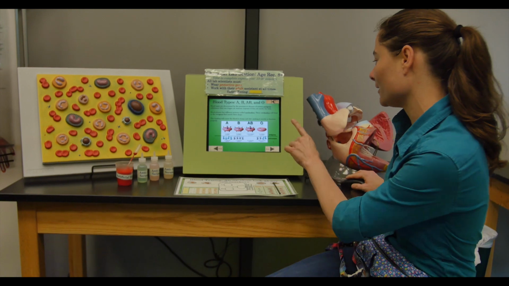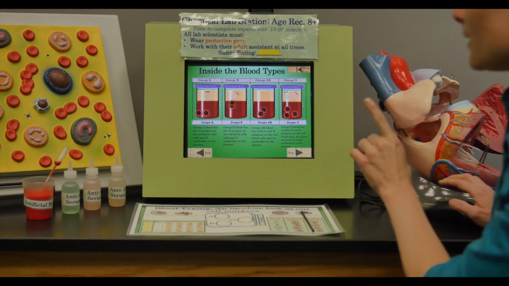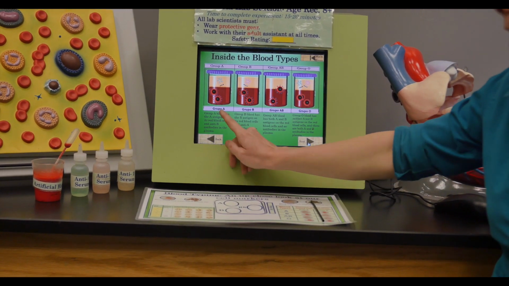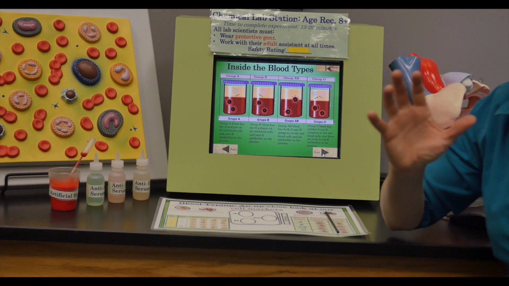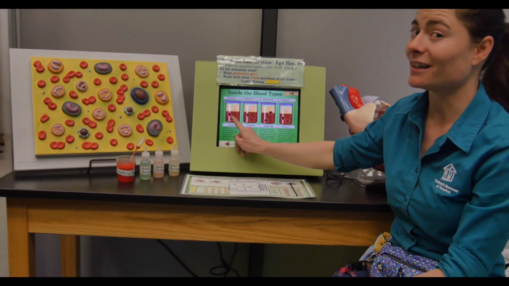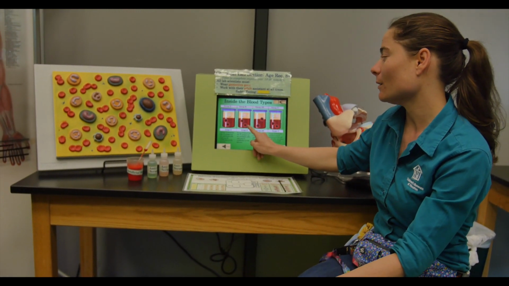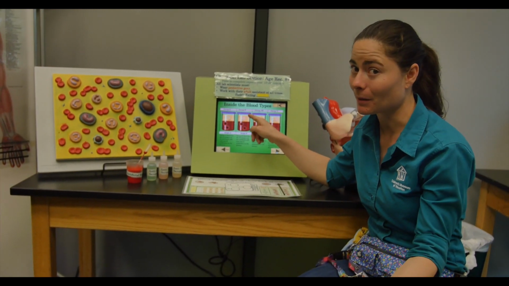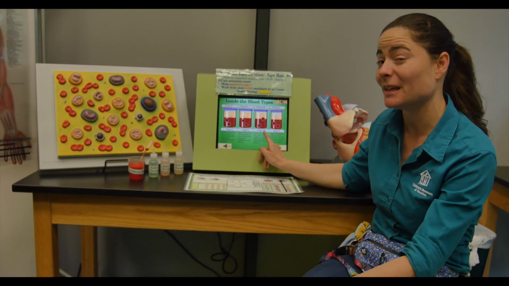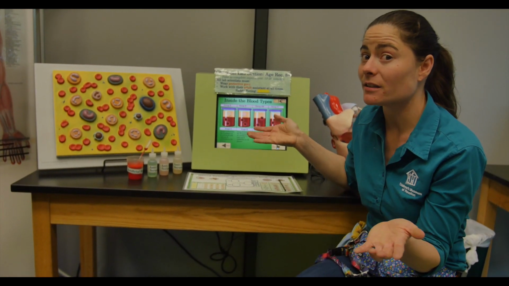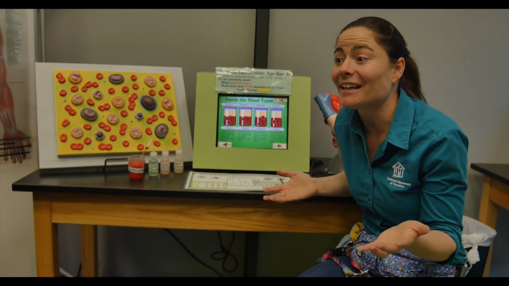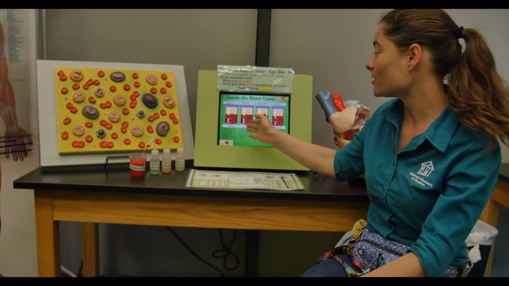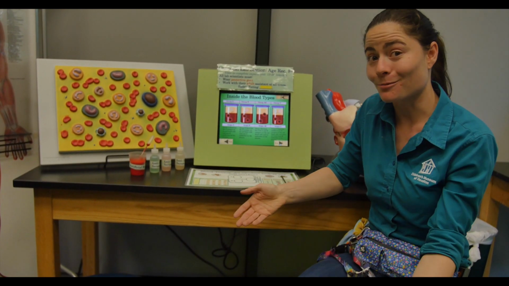And we have a little model here in this video. Like I talked about, we have groups A, B, AB, and O. A has A antigens on the red blood cells with anti-B antibodies. Then we have group B, which has B antigens on the red blood cells with anti-A antibodies. Then we have group AB, and they have both A and B antigens on the red blood cells, and they don't have any antibodies. That means we could give them type A blood, and they would be just fine. We could also give them type B blood, and they would be just fine as well.